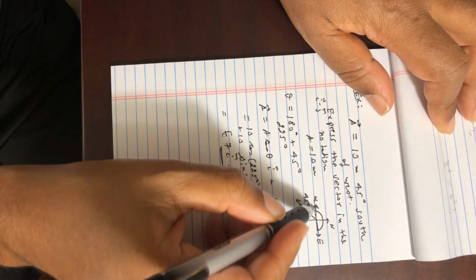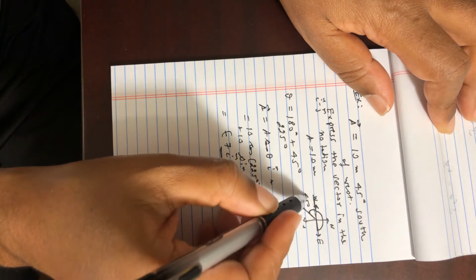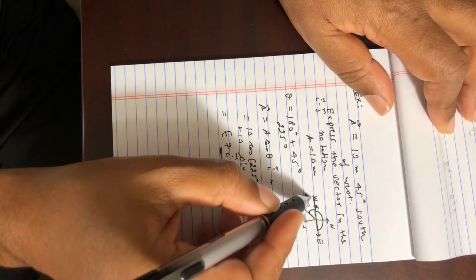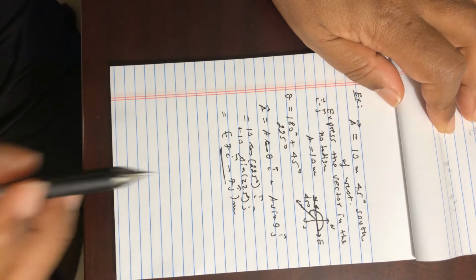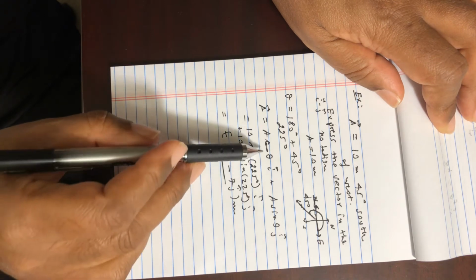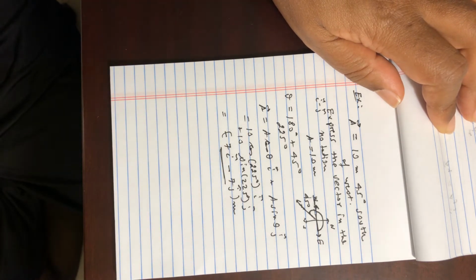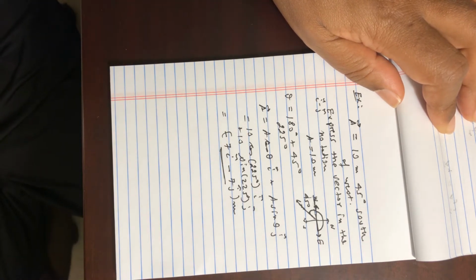So these are the components. This is 7 west, 7 down. That's what this means. So if you know the magnitude and direction, you can use this formula to express a vector in terms of the ij unit vectors. How about if you know a vector in the form of ij and you're trying to find the magnitude and direction?